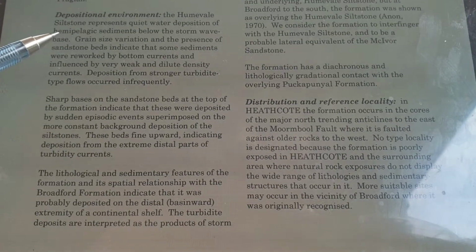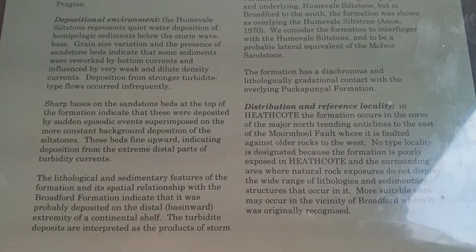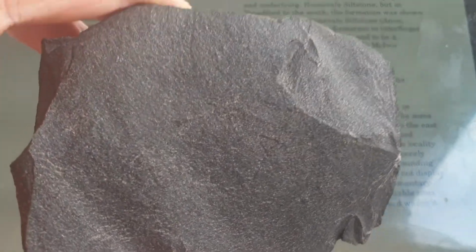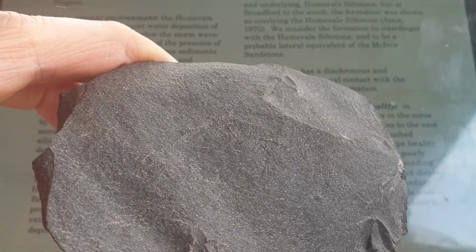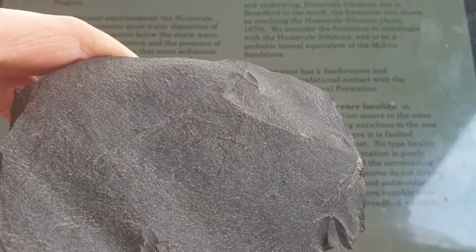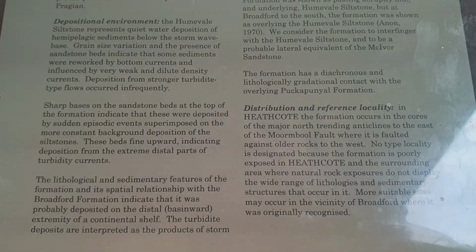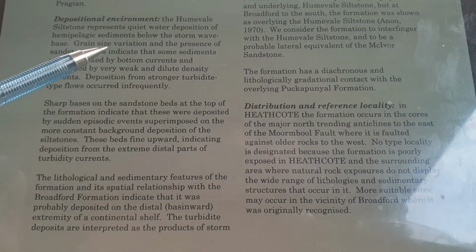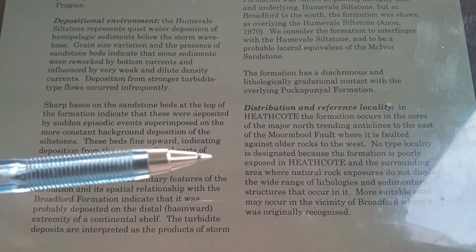If we look at the depositional environment, Humevale siltstone represents quiet water deposition in hemipelagic sediments below storm wave base. So it's in a quiet environment. That's why it's quite fine grained, because this is silt and clay. When it's quiet waters, it all gets deposited because there's not enough energy to keep it suspended in the water column. Grain size varies. Presence of sandstone beds indicates that some sediments were reworked by bottom currents. So you've got bottom currents.